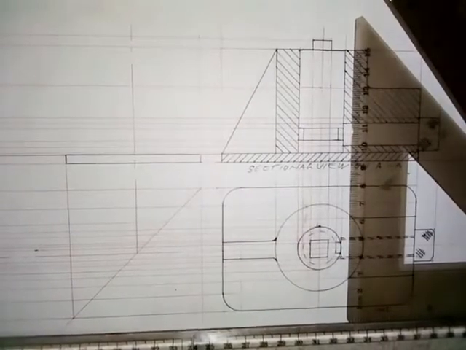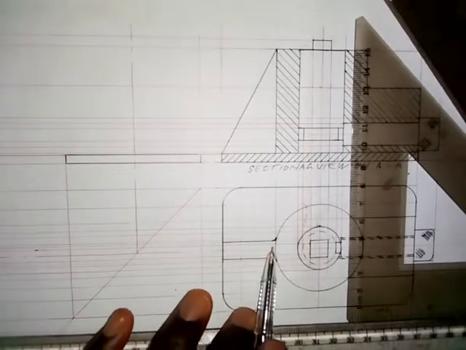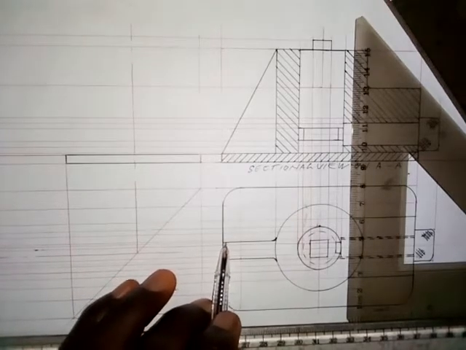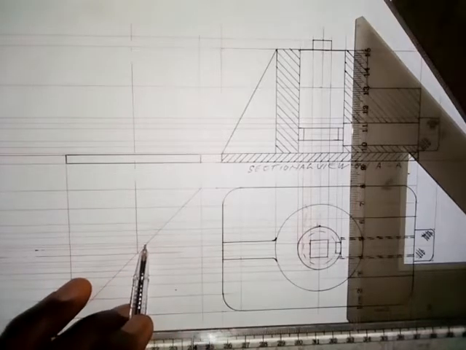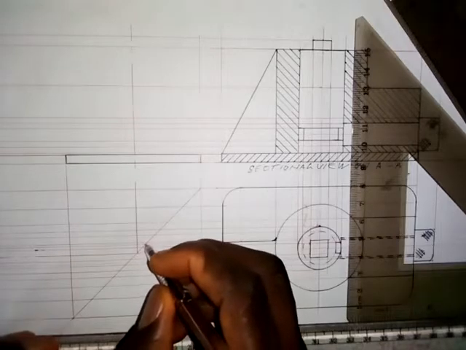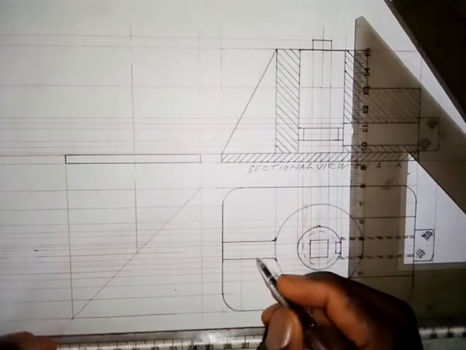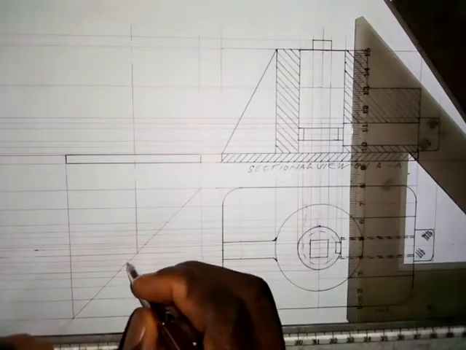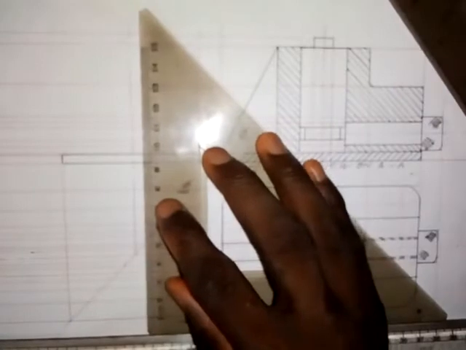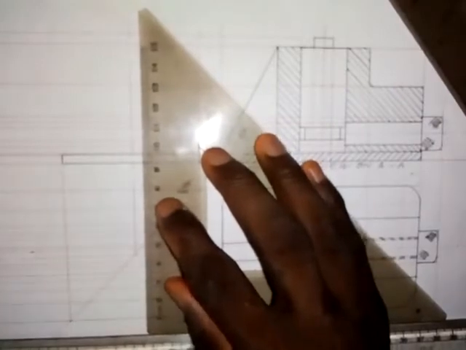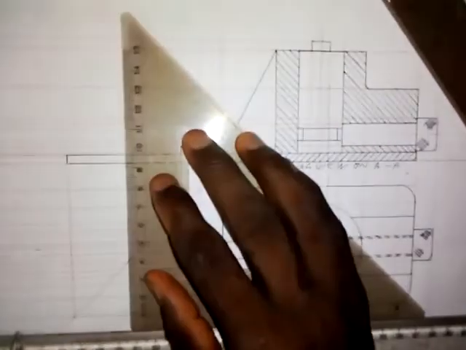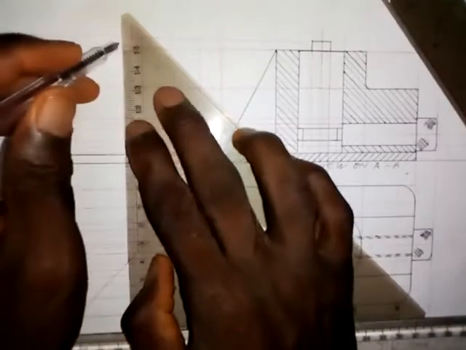Okay, the next thing I want to put there is the web. So the web starts from here. If I follow this line like this, it meets the inclined line here. And then if I follow this line like this, it meets the inclined line at this point. So I'm going to project them. So this goes up, and then this also goes up.